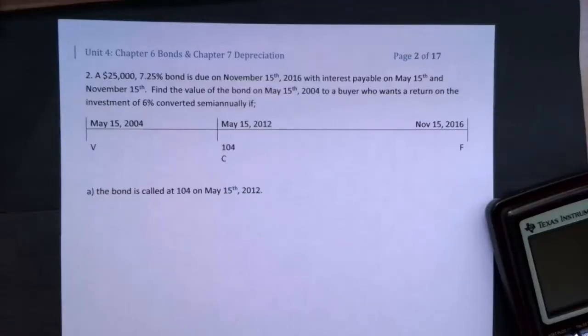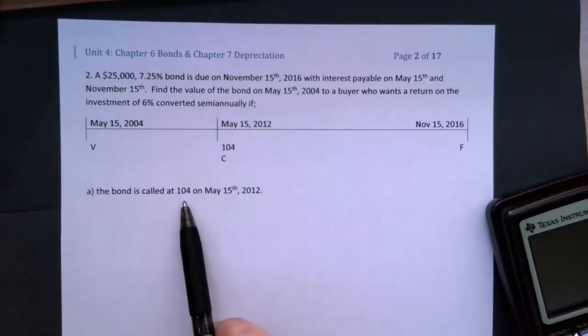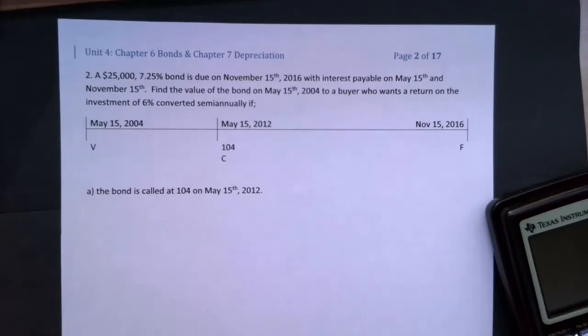Chapter 6, Section 1, Example 2. A bond of $25,000 at 7.25% is due on November 15th, 2016, with interest payable on May 15th and November 15th. Find the value of the bond on May 15th, 2004 to a buyer who wants a return on the investment of 6% converted semi-annually if, part A, the bond is called at 104, and part B, it is redeemed at par.